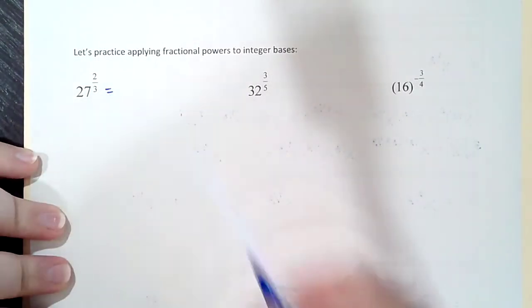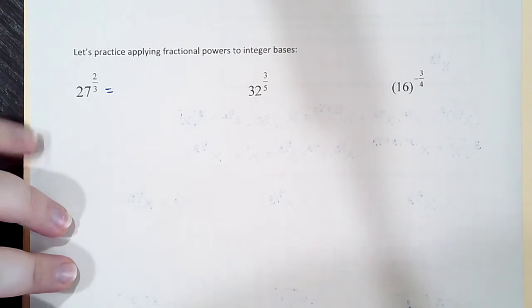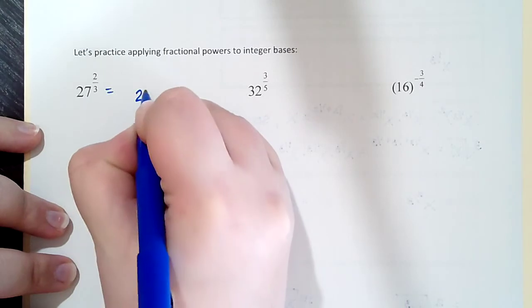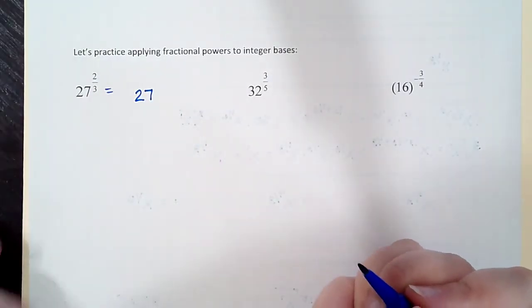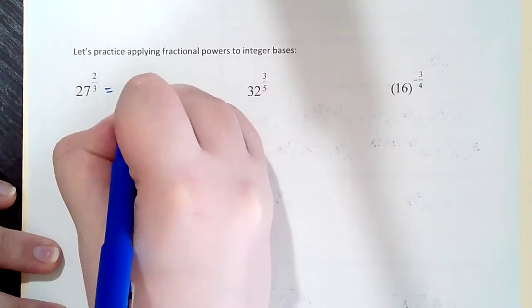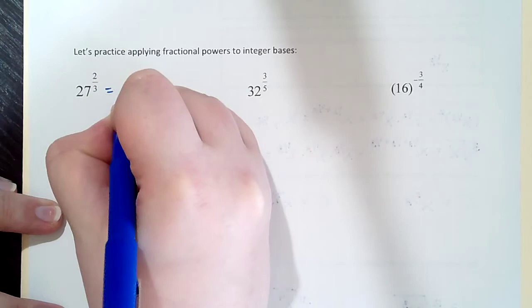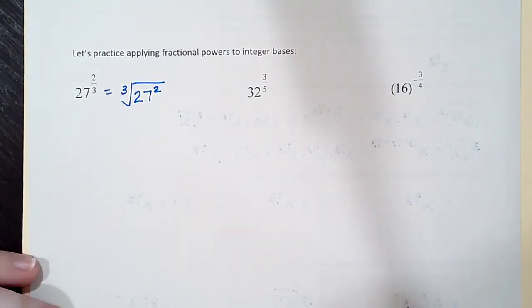So, first things first, it's in exponential form. I want to put it into that radical form. So I'm going to do that by putting 27 inside. That's the base, so the base goes inside the radical. The numerator becomes the exponent. The denominator becomes the index. Perfect. Now there's two ways to do this.